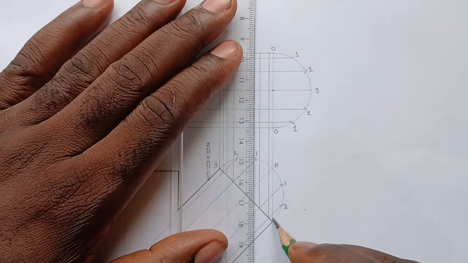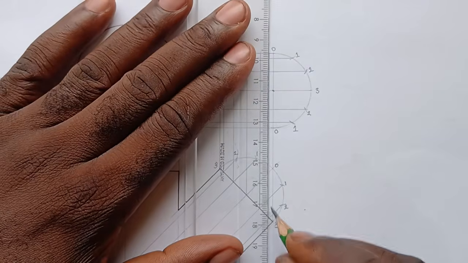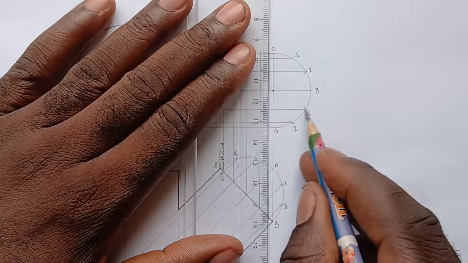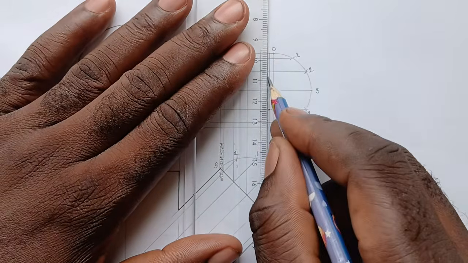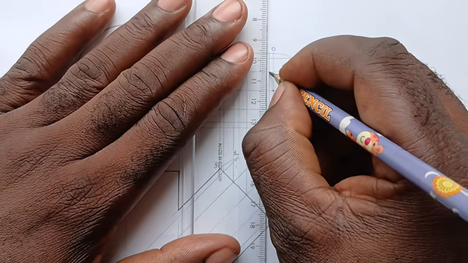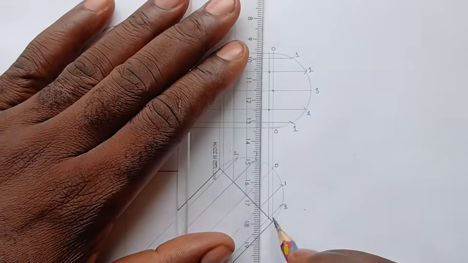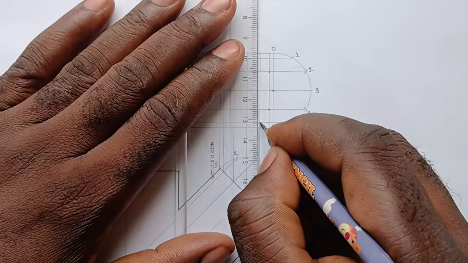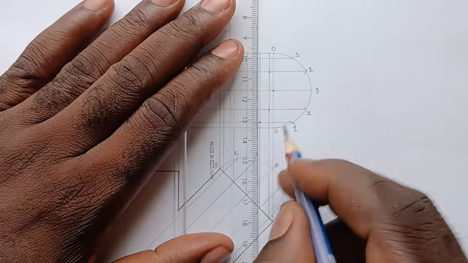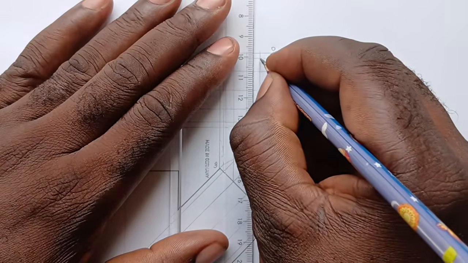Now let's move to the next one. This is 2. So when you trace up, remember this is line 2, intersecting here. Continue, you see another 2 here. That's it. Then this is a 1. So you move up, this is 1, intersecting at this point. Continue, this is another 1, intersecting.